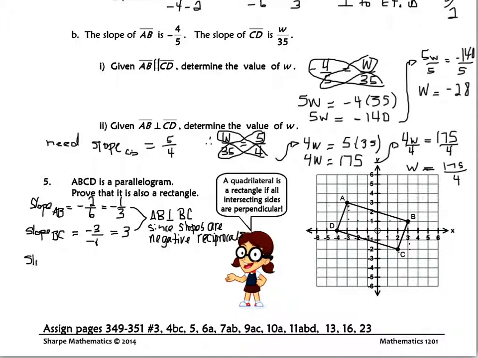Then if we continue with the other sides, we've got slope CD, which if we calculate the rise and run from C to D, we've got up 2 and over 1, 2, 3, 4, 5, 6. But it's over to the left 6, so that's a negative 6, which gives you a slope of -1/3. So by the same reasoning, BC is perpendicular to CD, because the slopes are negative reciprocals.